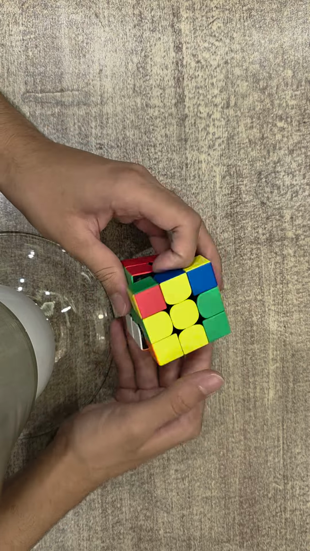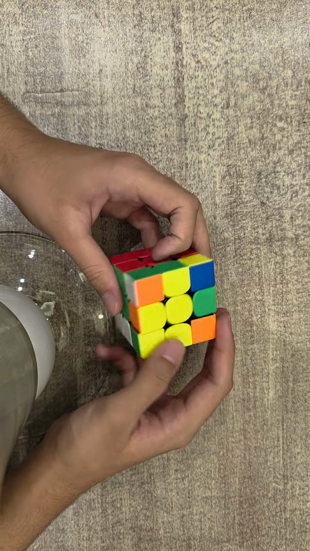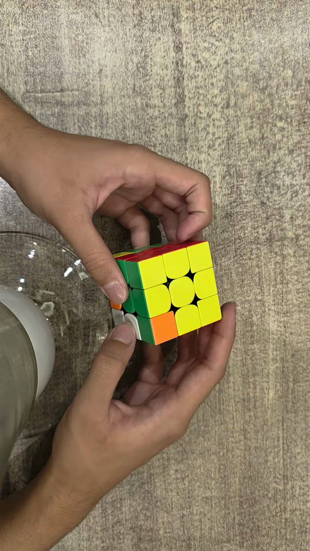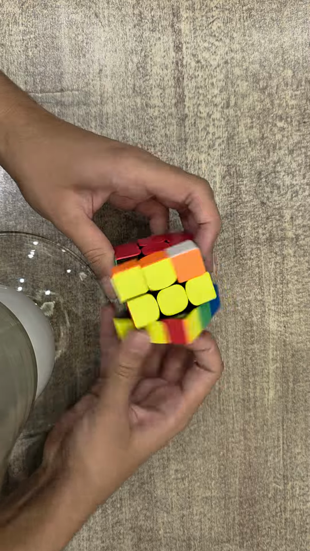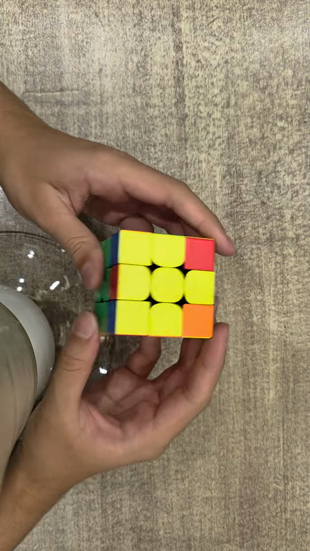Take this pair out, double Shrek, and then commutator, R prime, D prime, R, U prime, R prime, D, R. Faster it will look like this. One second, let's try that again.